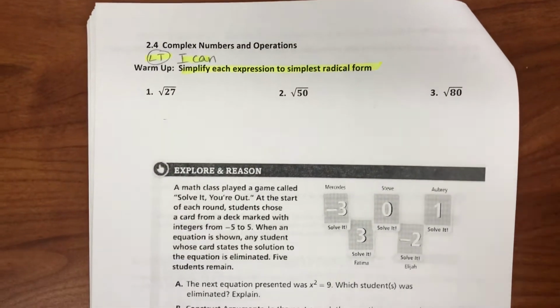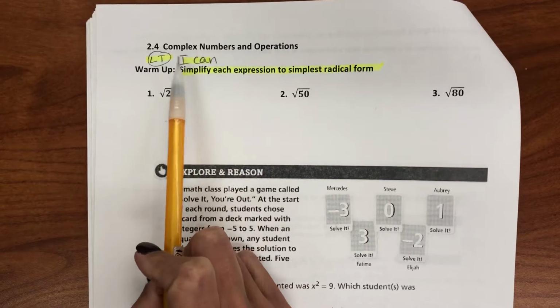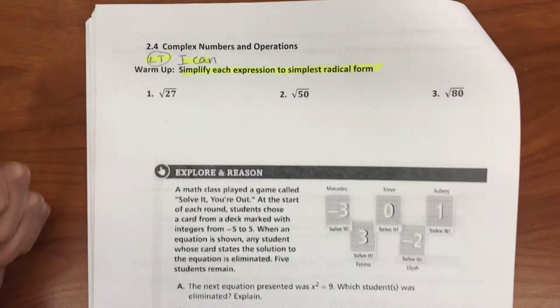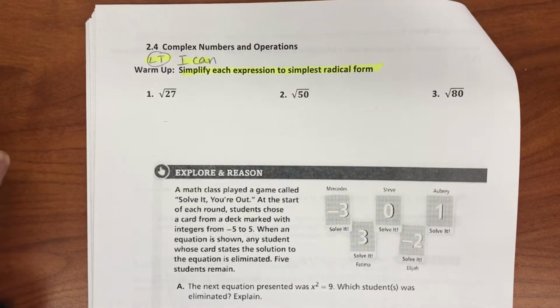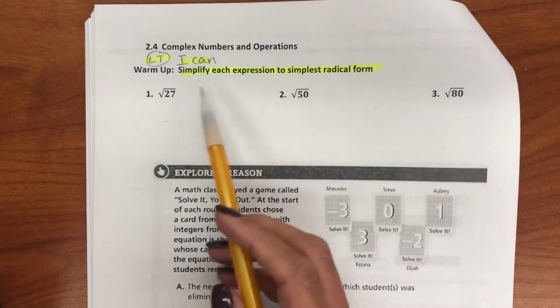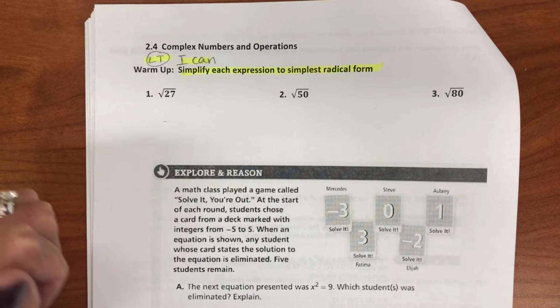All right, so we're starting section 2.4 today, talking about complex numbers and the different operations you can do with complex numbers. So today we're just going to get into kind of an introduction to complex numbers. And we're going to start off by reviewing how to simplify a radical. So first learning target: I can simplify each expression to the simplest radical form.